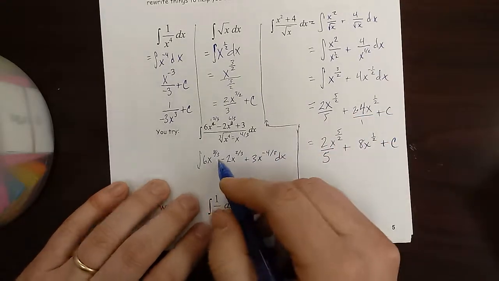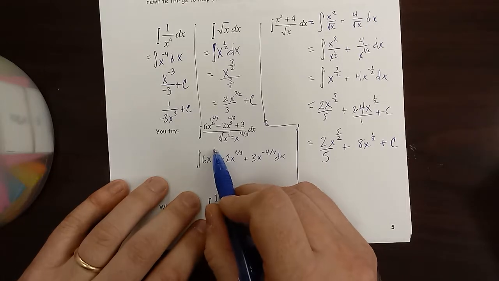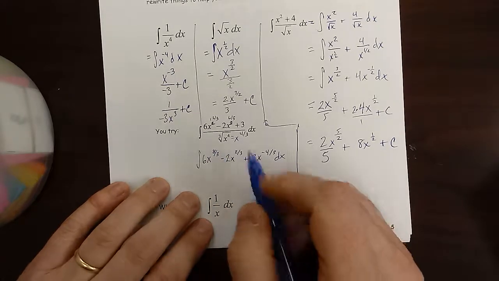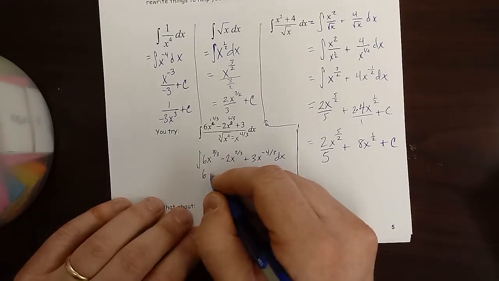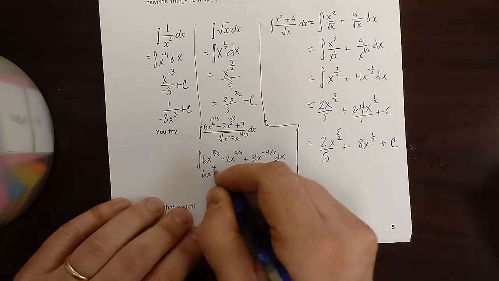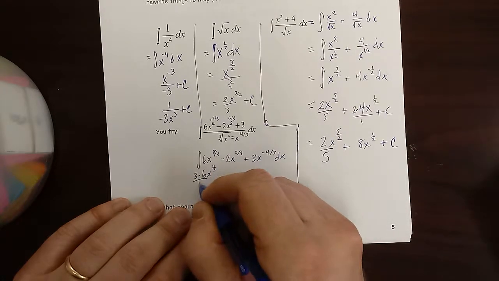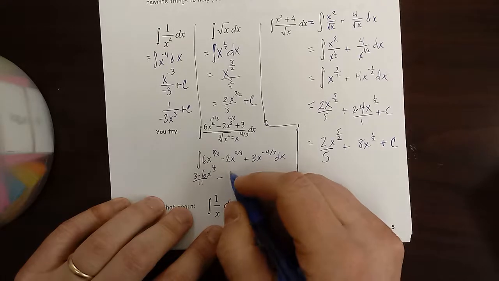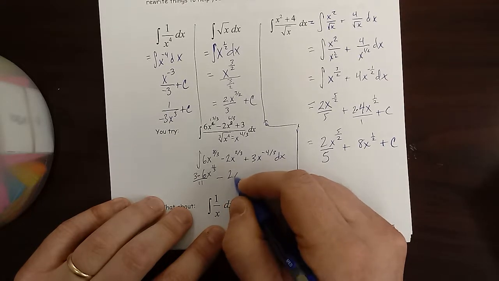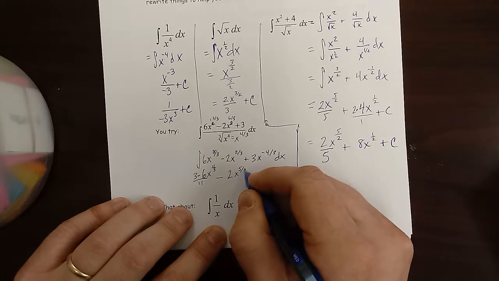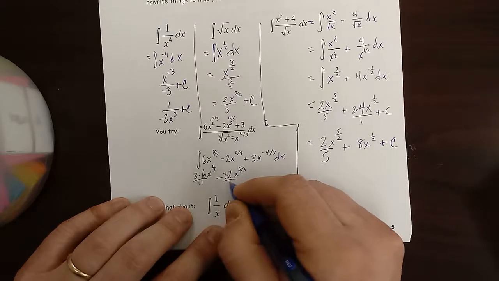So now when I antiderive this, I'll have to add 3 over 3 to each of these, and so I'll get 6x to the 11/3 times 3 over 11 minus 2x to the 5/3, and then multiply that by 3 times 5.